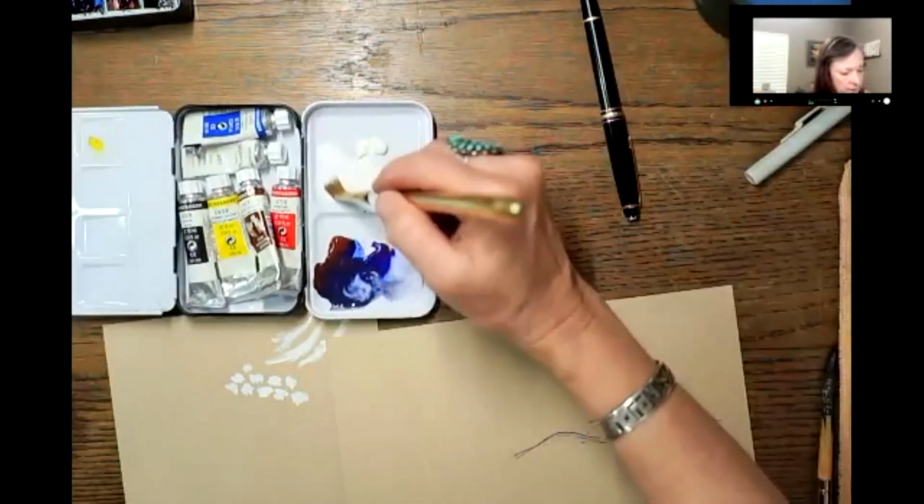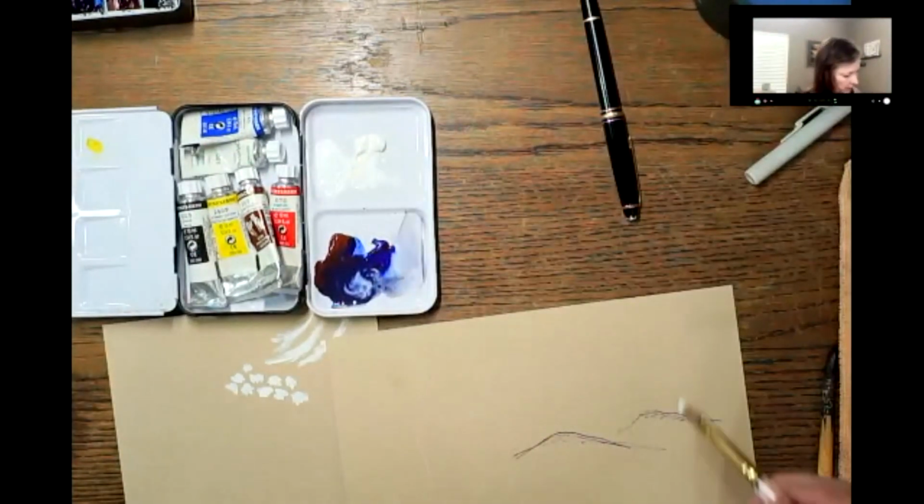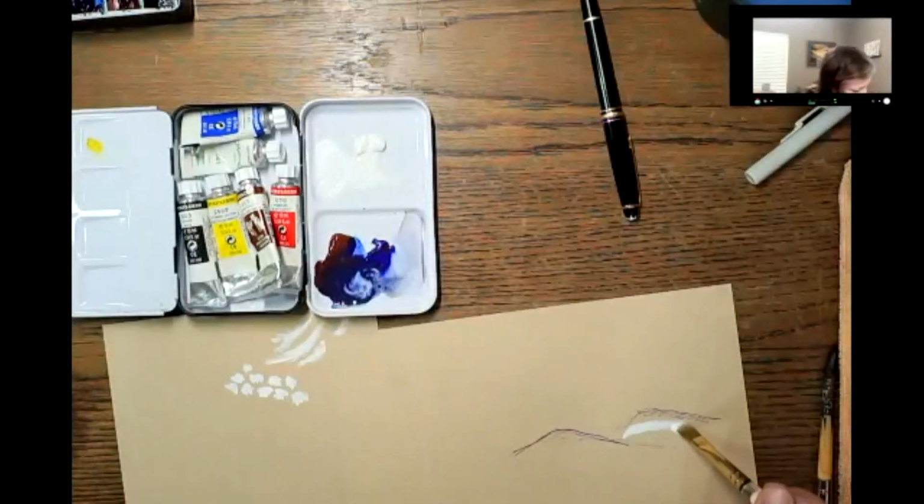Get a fairly wet gouache, and we can lay it in behind and in front of part of our landscape.